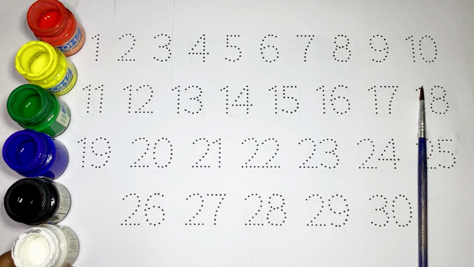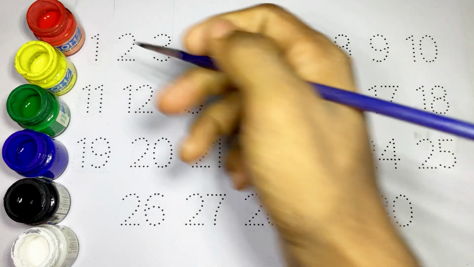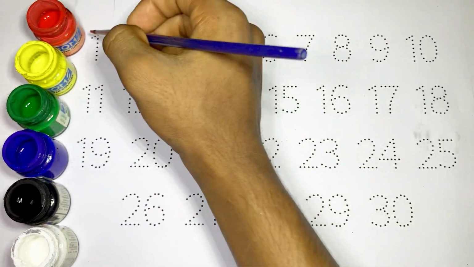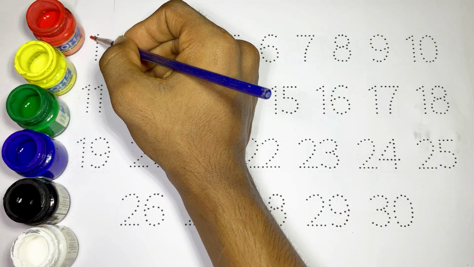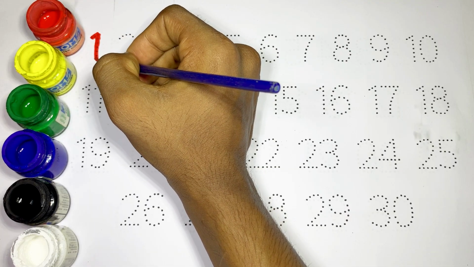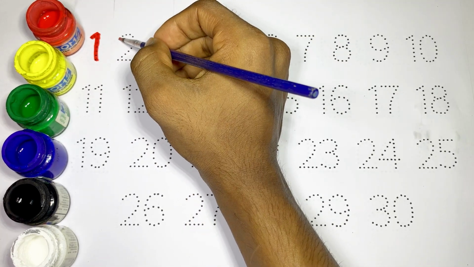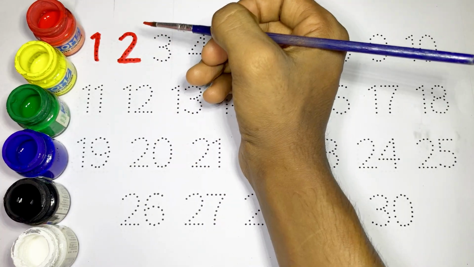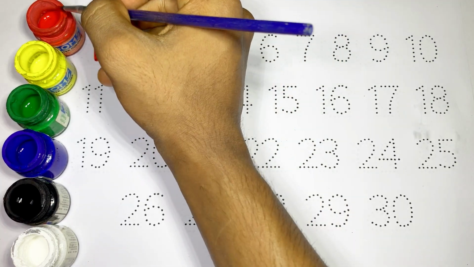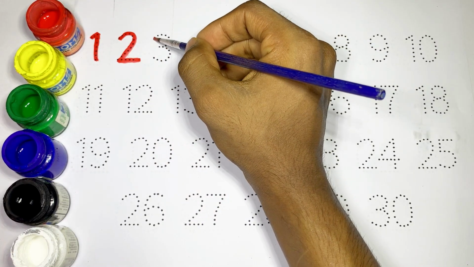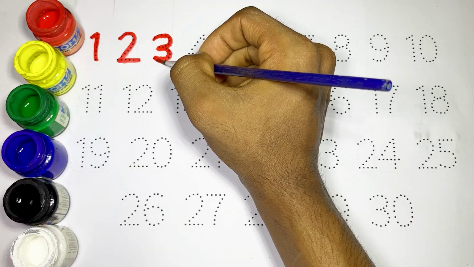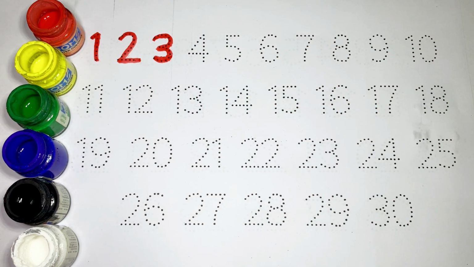Kids, now coloring numbers. Kids, first draw 1, the numbers of 1, and use red color. O N E 1, 2, T W O 2. Kids, again use red color and draw 3, T H R E E 3. The numbers of 3.